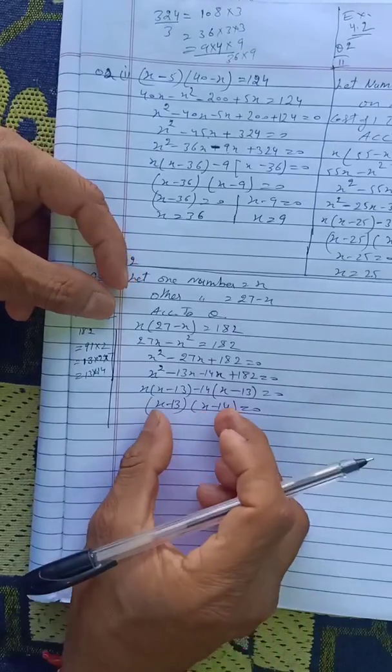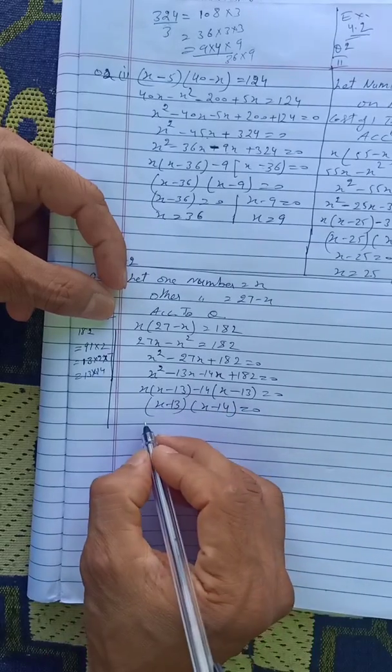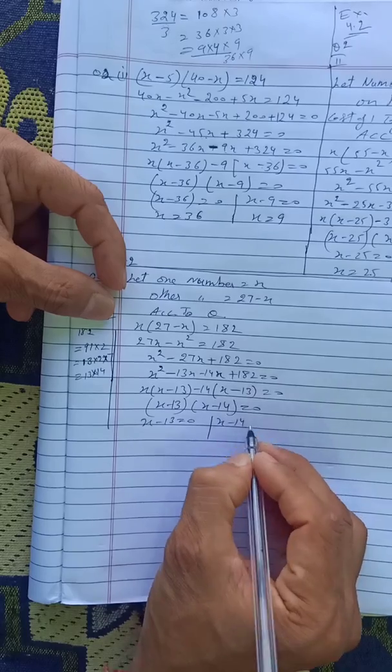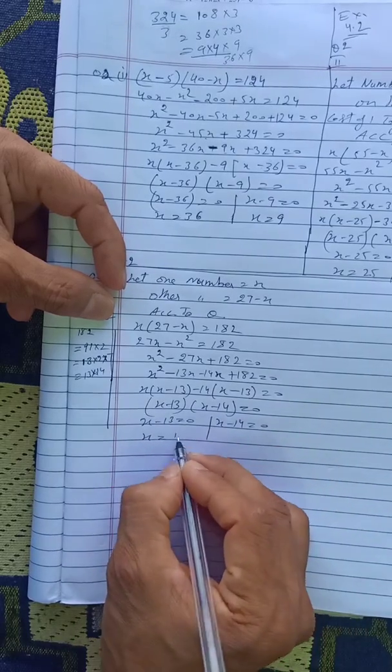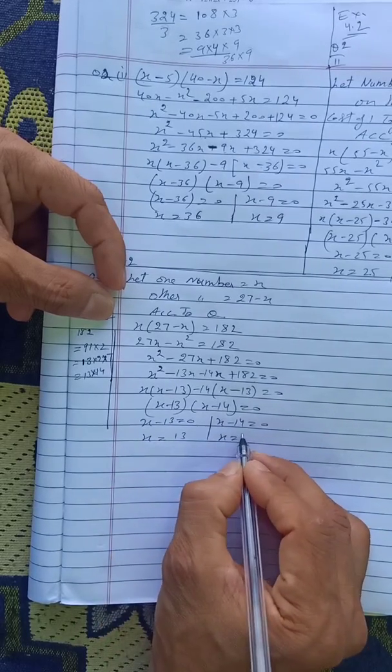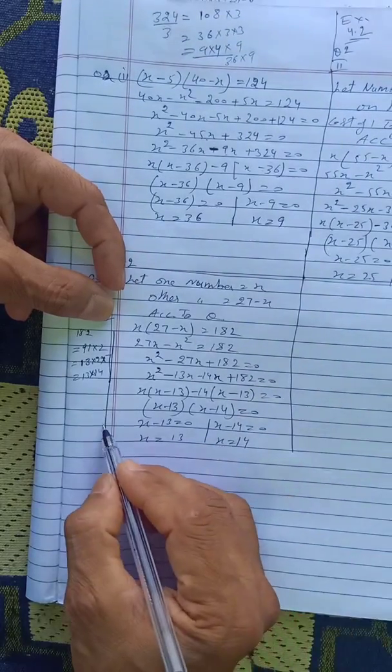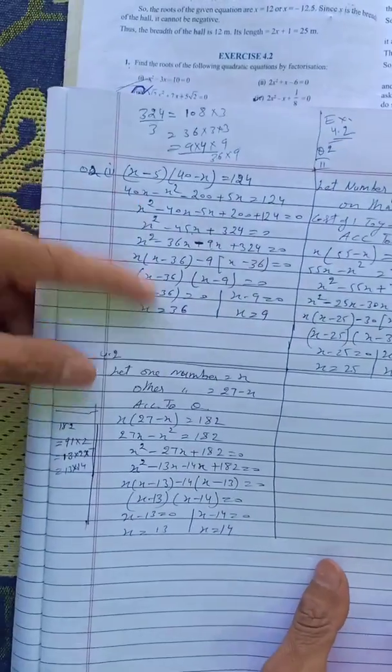Again equating these two factors with 0: x minus 13 equal to 0 and x minus 14 equal to 0. So x is equal to 13 and x is equal to 14. Move to the next question.